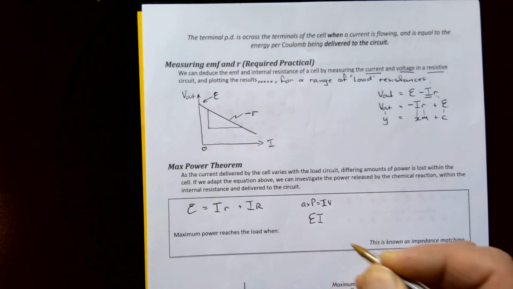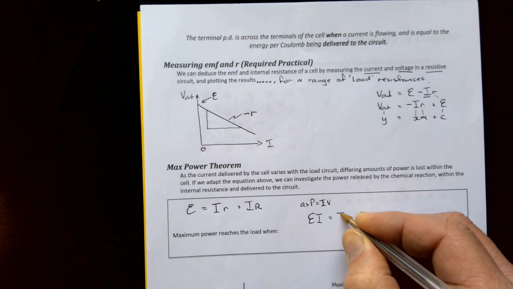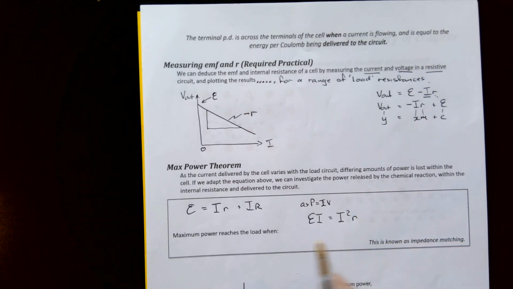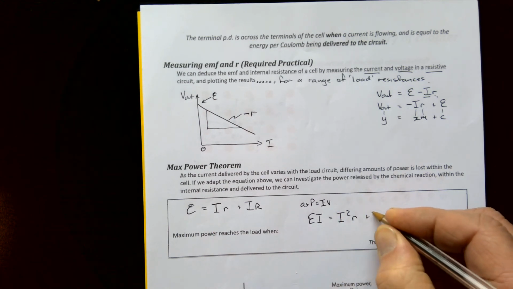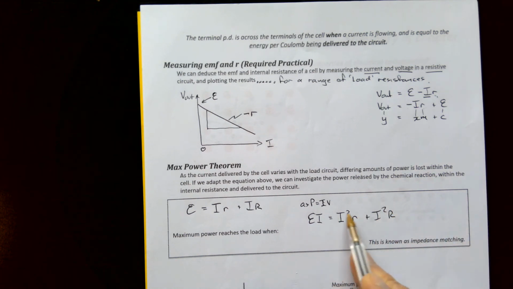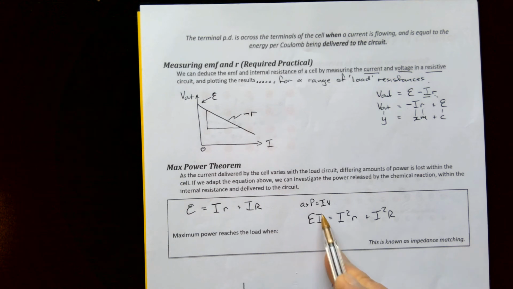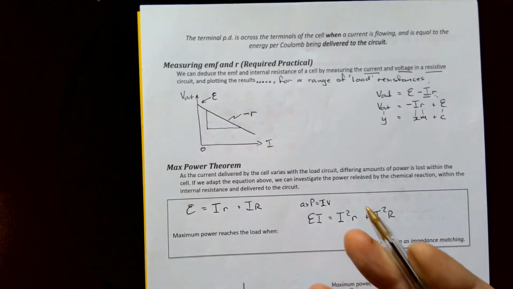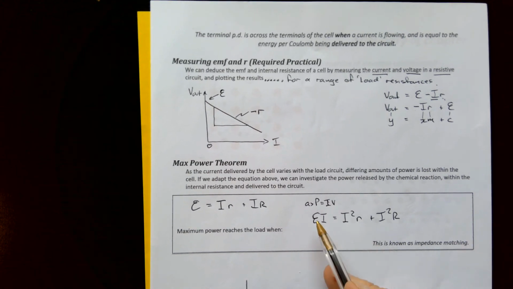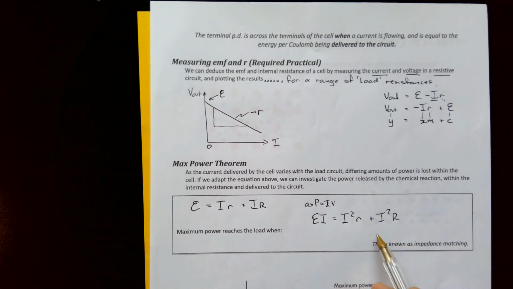So epsilon I equals I squared r. So I'm multiplying both sides by my current, so I squared, that gives me power as well, plus again I squared big R. So power loss inside, power delivered, power being created or released in the chemical reaction in the first place, that's what's going to give us our full values of what's happening.